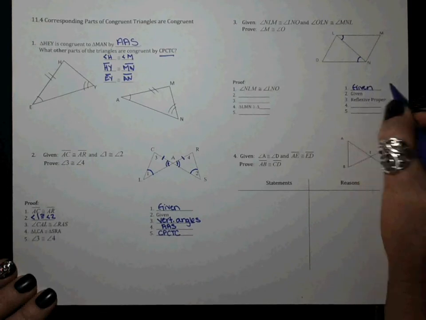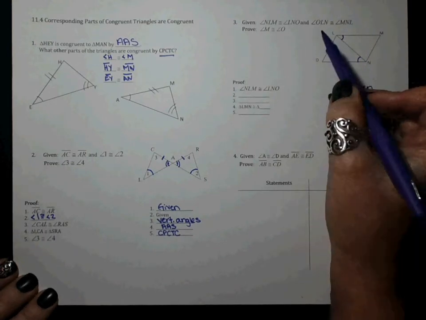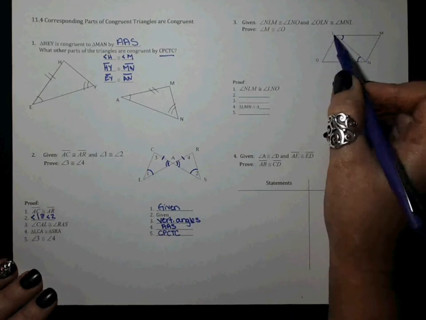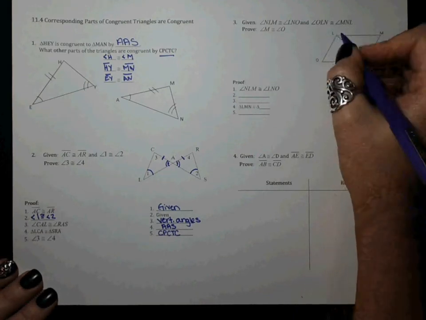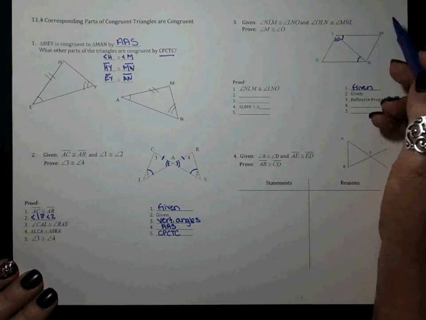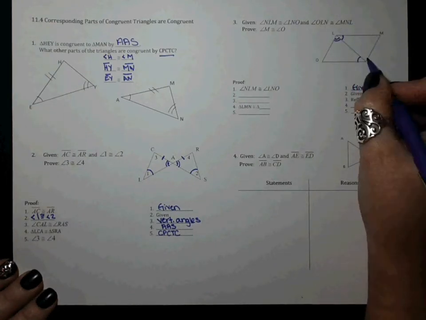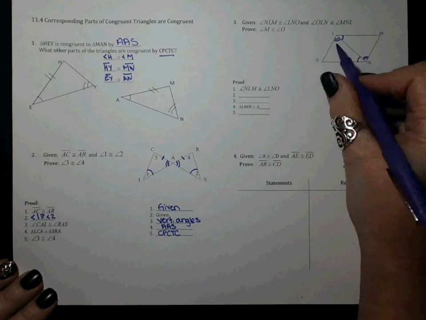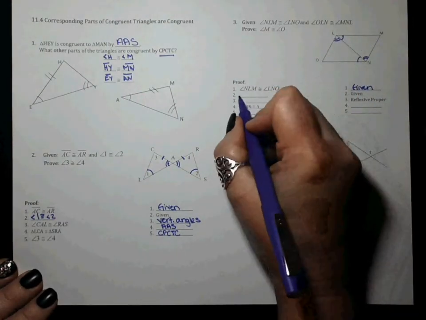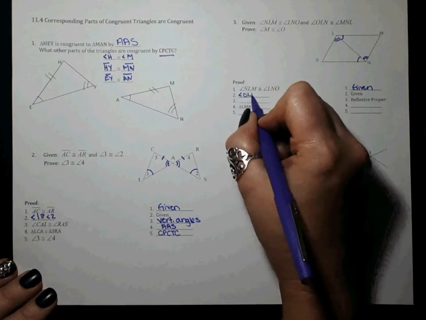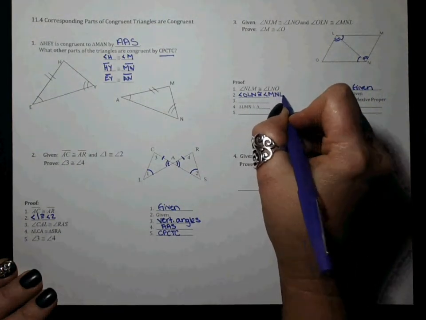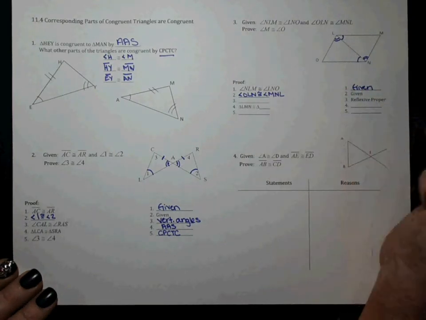As you can see, it's already been filled in for our first statement, and the reason is that it is given. The next piece of information that we know is that angle OLN, this one up here, is congruent to angle MNL, this one down here. These two angles are congruent. So that's going to be our next statement that we write, angle OLN congruent to angle MNL, and the reason for that is it's given.